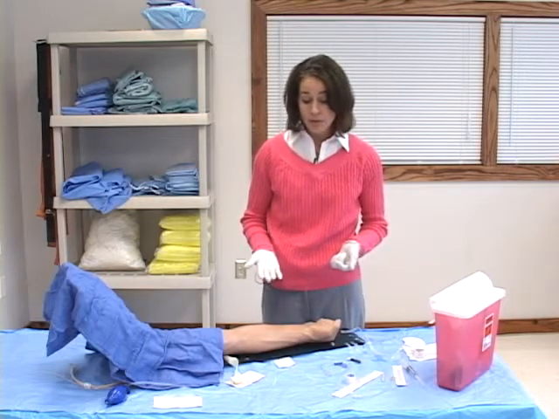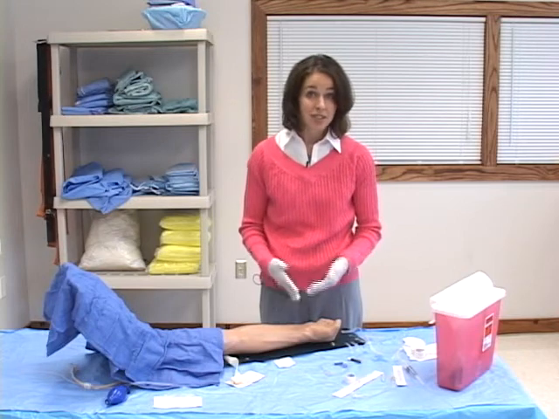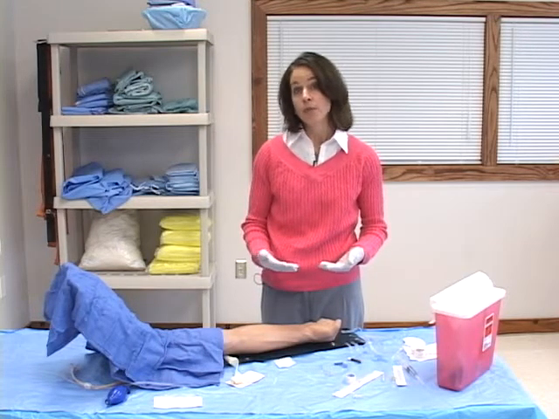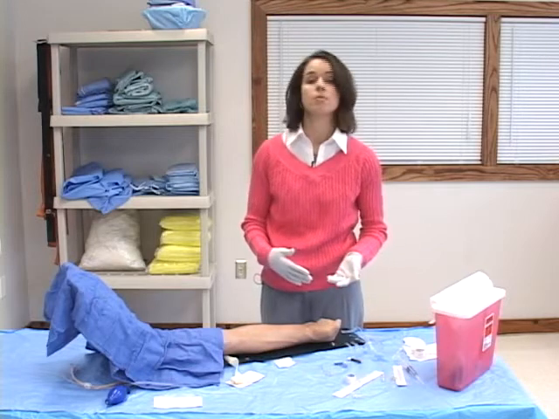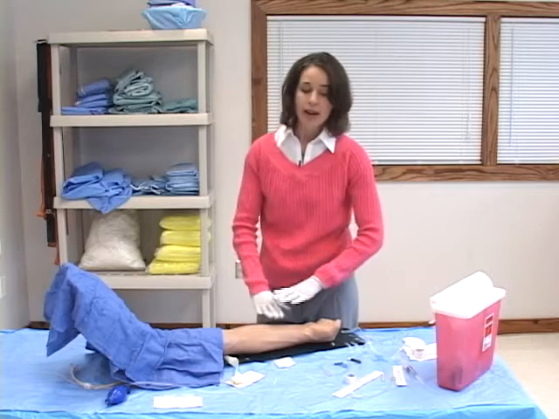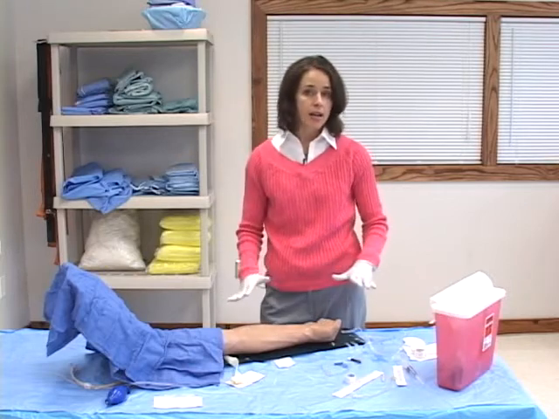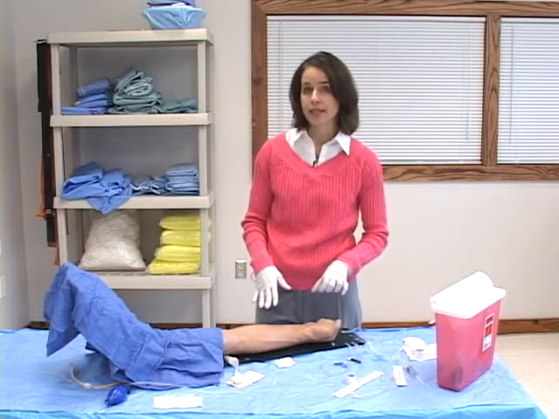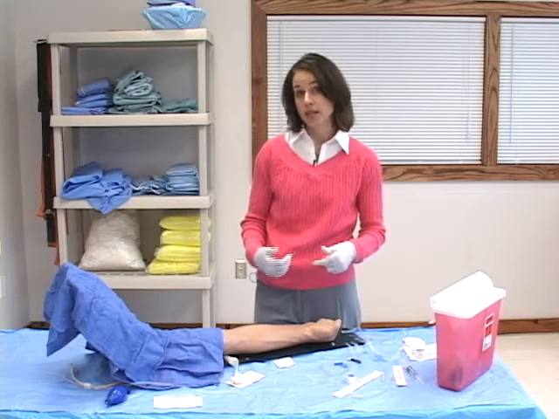An important thing to remember for children is that children experience pain just like adults do, and you want to be sure to provide an appropriate anesthetic. So something that I like to use would be a topical anesthetic cream, and you would apply this once you assess the child and determine which site looked good for access. You would go ahead and apply the topical anesthetic and let it sit for a few minutes to get appropriate numbing.